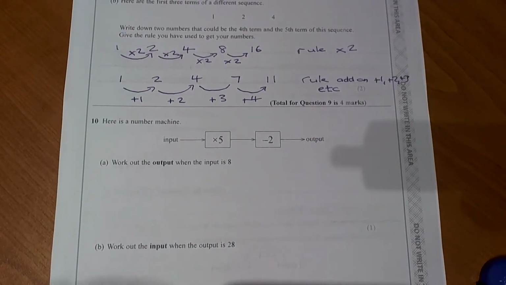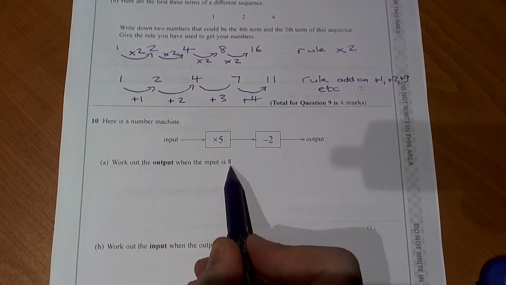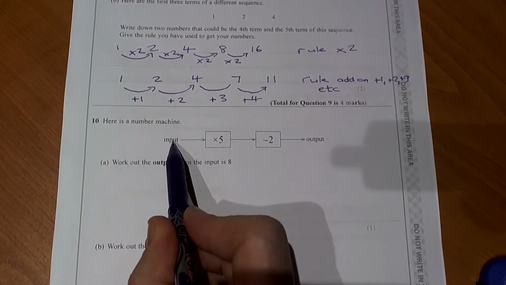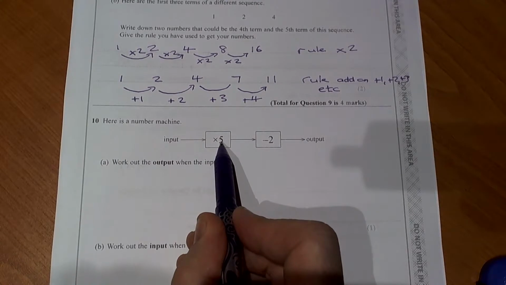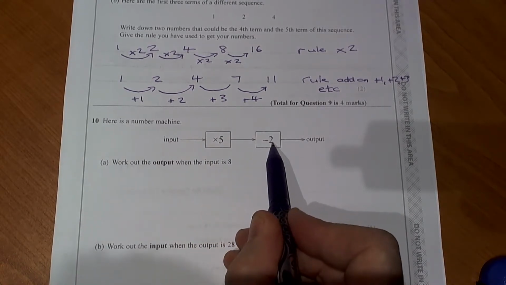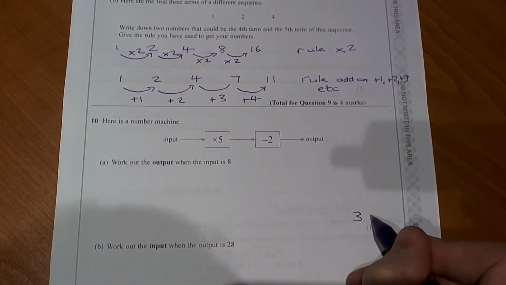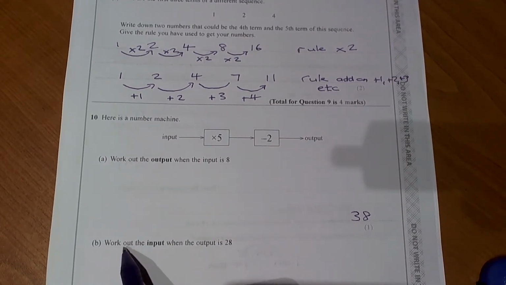Now question 10, we've got a function machine. It says work out the output when the input is 8. So if the input is 8, 8 times 5 is 40. 40 take away 2 is 38 for the first part.